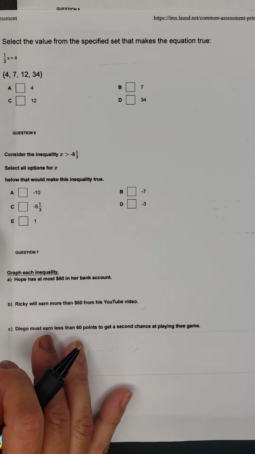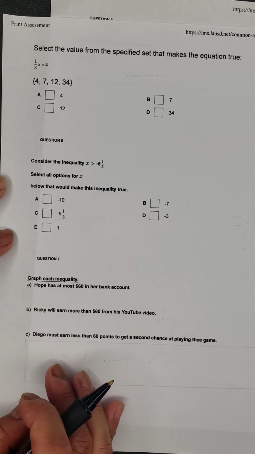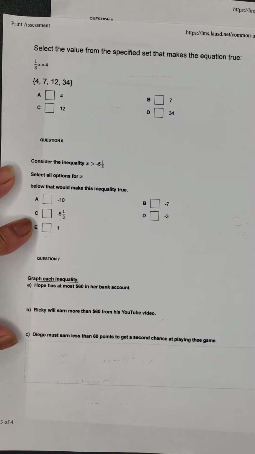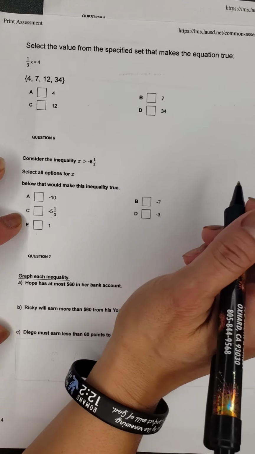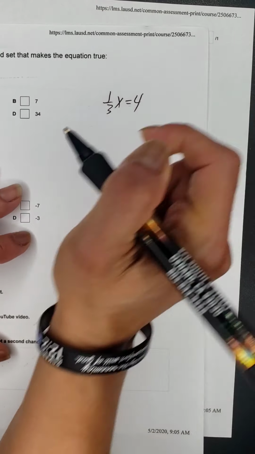Number 5. Okay, so number 5, you had to select the value from the specified set that makes the equation true. It's 1/3 x equals 4. So over on your scratch paper, 1/3 x equals 4.